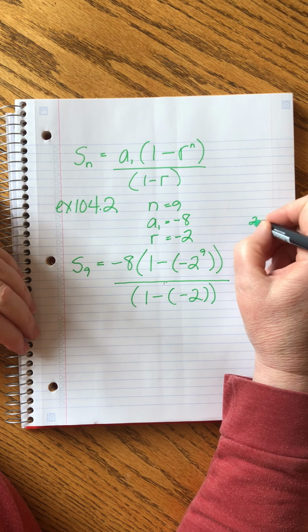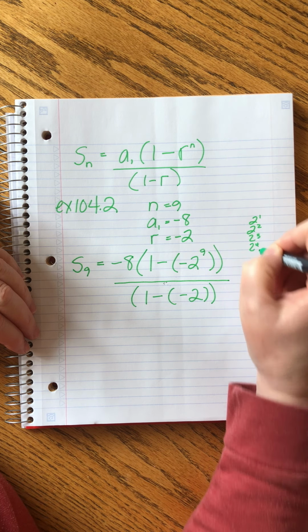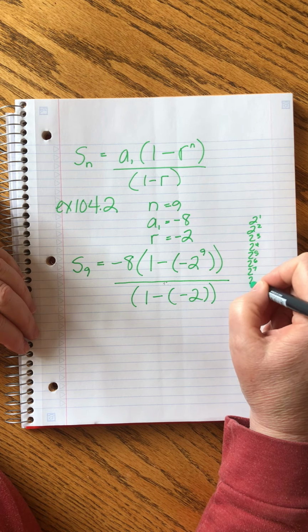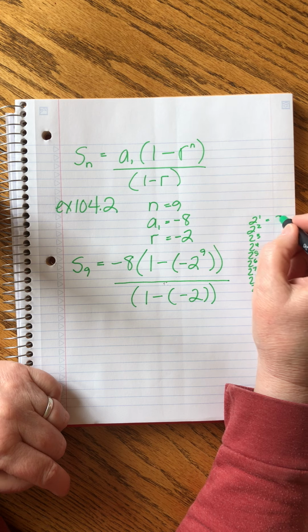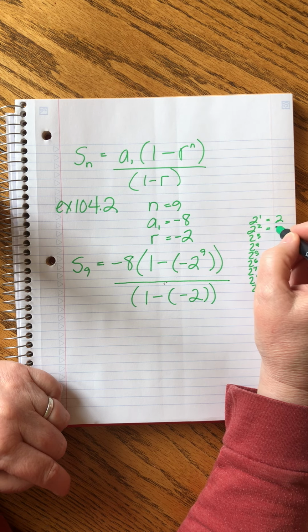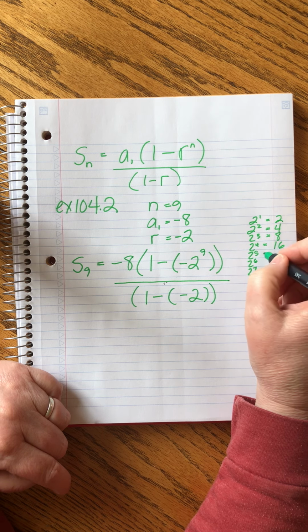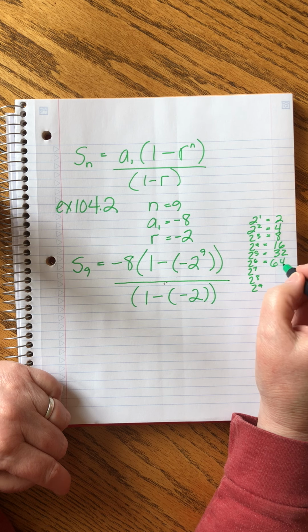So let's just do this. 2 to the first, 2 squared, 2 to the third, 2 to the fourth. I'm just going to make a little chart here. You can probably leap into this at some point, but I'm just going to start from the beginning. 2 to the 1 is 2. And then we just multiply by 2 every step of the way down, right? 16, 32. We double it, 64. We double it, 128.